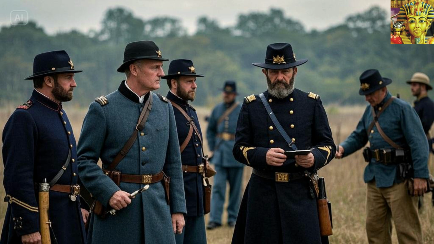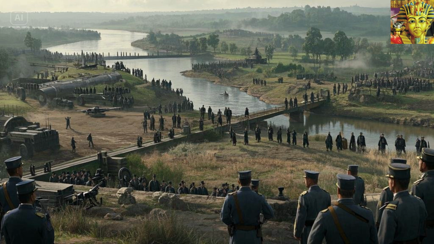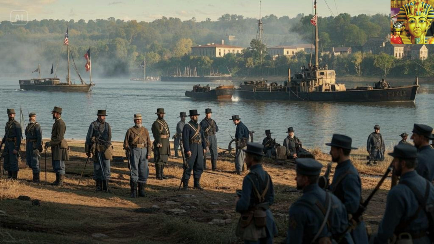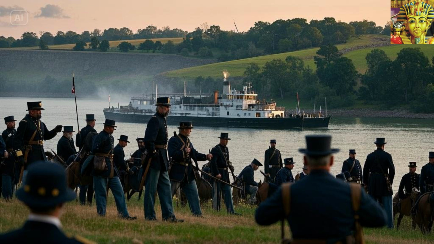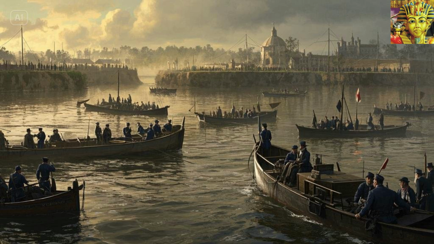The Siege of Vicksburg, key strategies employed by General Ulysses S. Grant. The Siege of Vicksburg, which took place from May 18 to July 4, 1863, was one of the most significant military campaigns of the American Civil War. The capture of Vicksburg, Mississippi, by Union forces under the command of General Ulysses S. Grant was a turning point in the war, as it gave the Union control over the Mississippi River and effectively split the Confederacy in two.